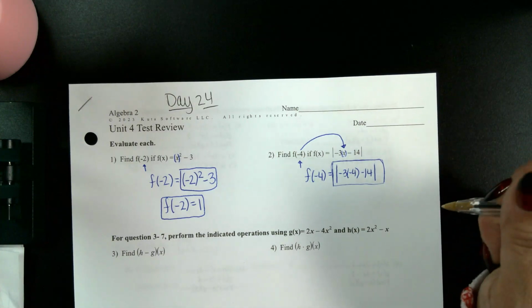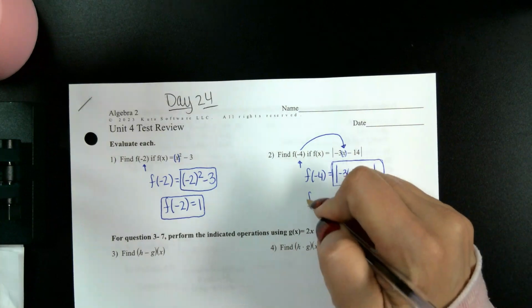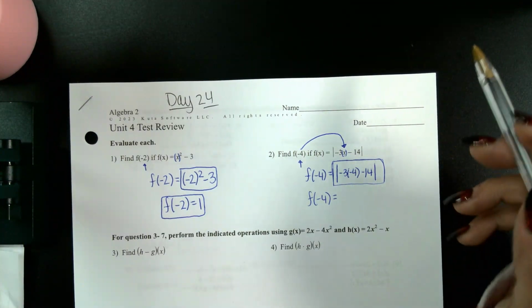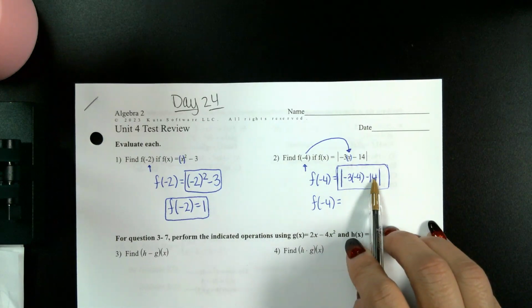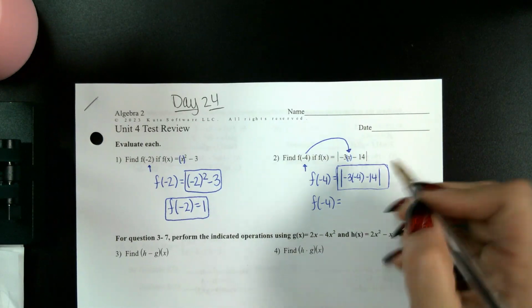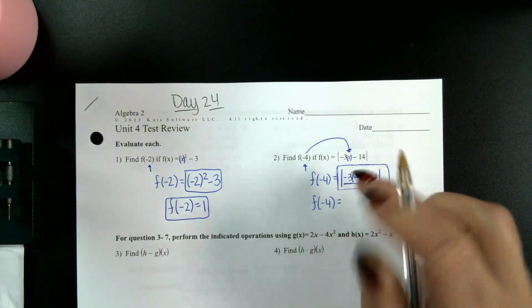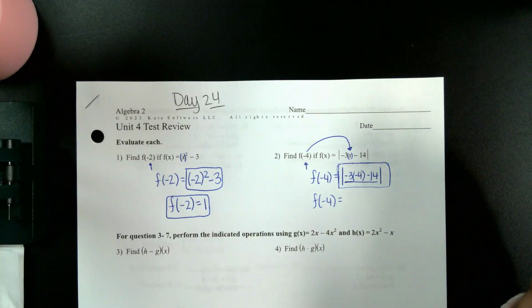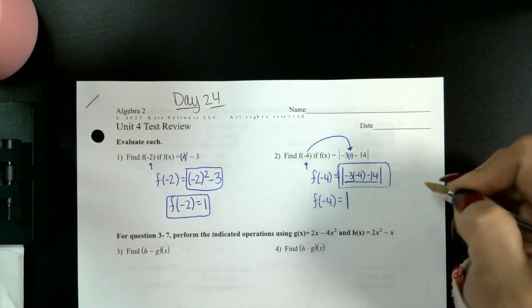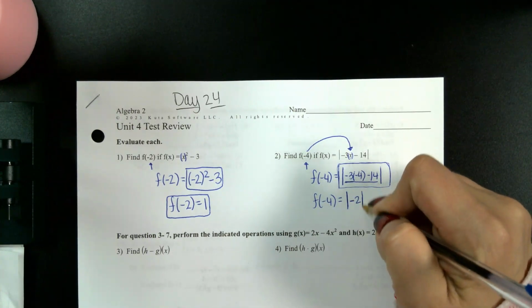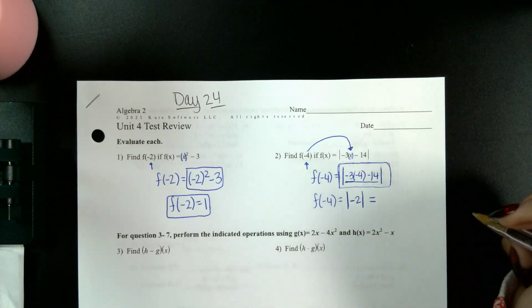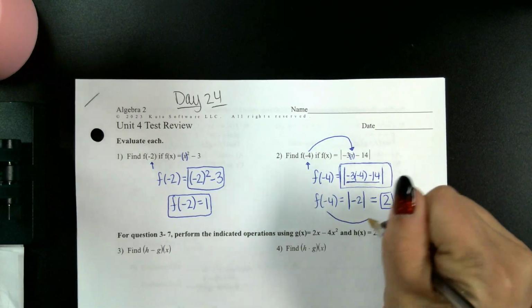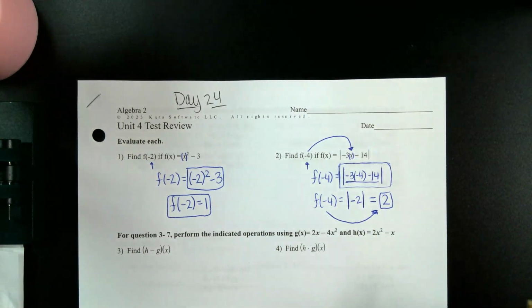So talk this through with me because you guys can't type in absolute value into your calculator. Now you can type this part in. So can you look up here, please? You could type this in, like -3 times -4 minus 14, and that'll give you -2. And what is the absolute value of -2? Positive 2. So positive 2 is the final answer.